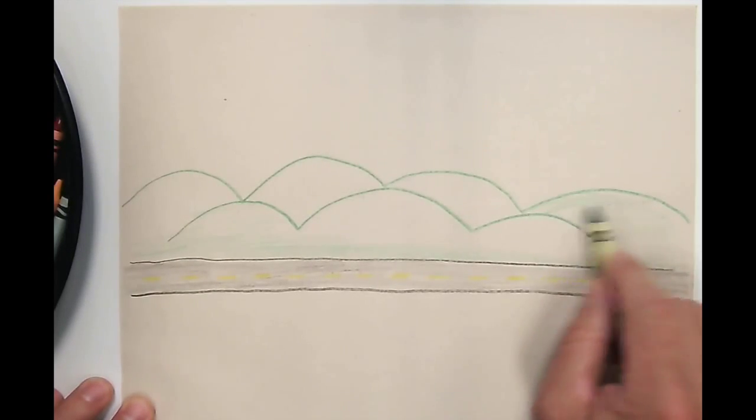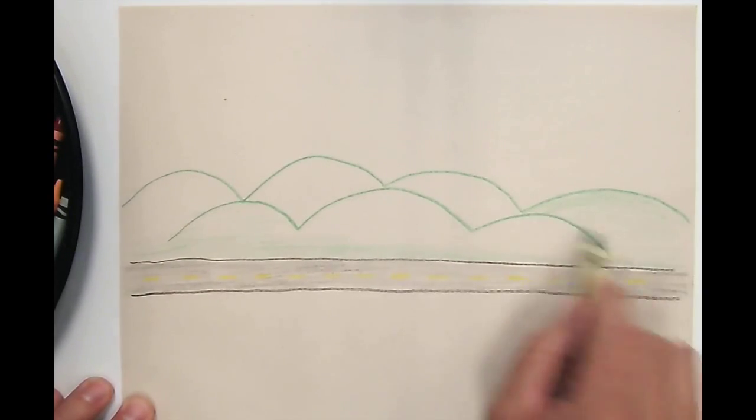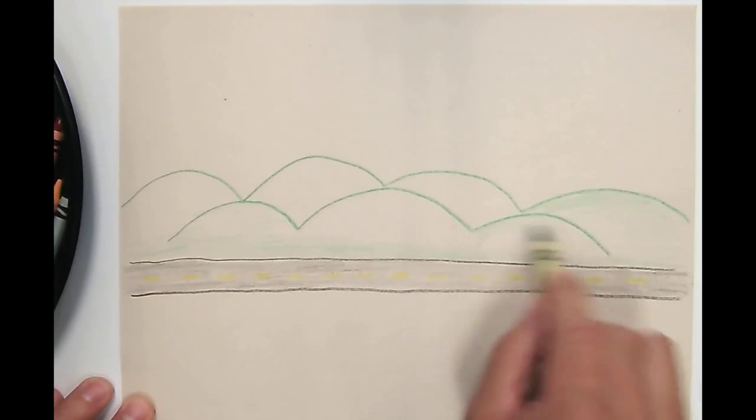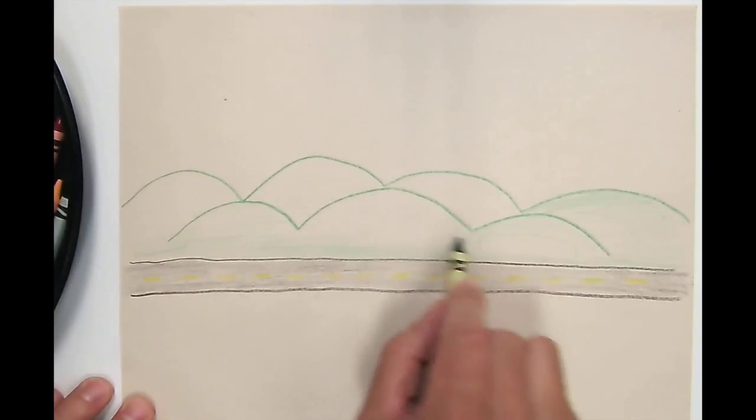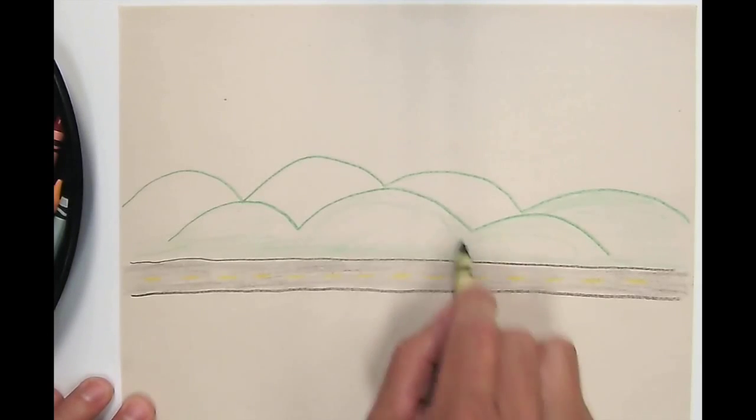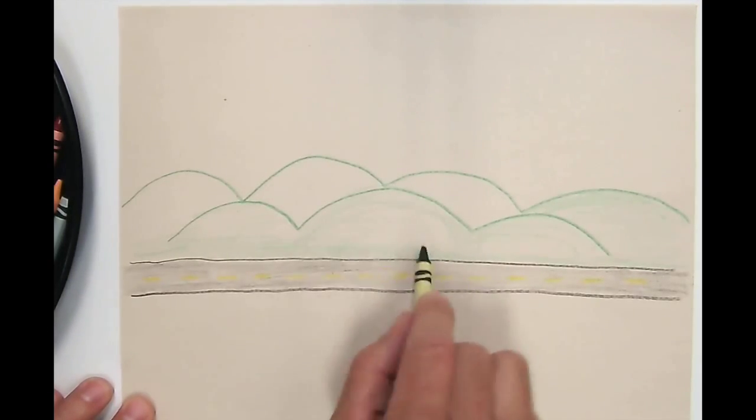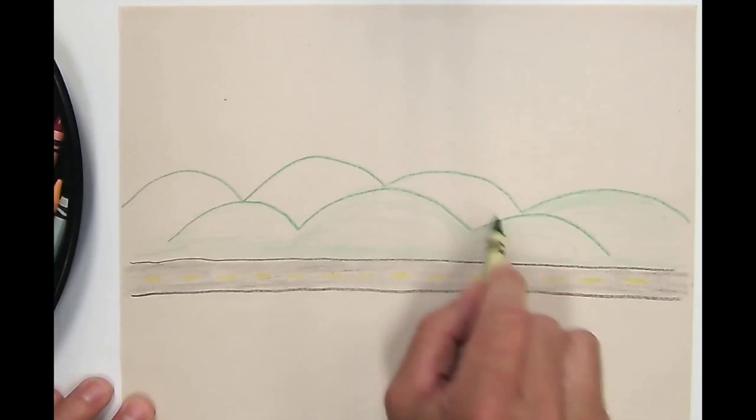I'm going to follow the curves of those hills. We know that bumpy lines are a series of curved lines that are connected. But usually when I'm shading and coloring like this, I like to follow the contour or the shape of my lines.